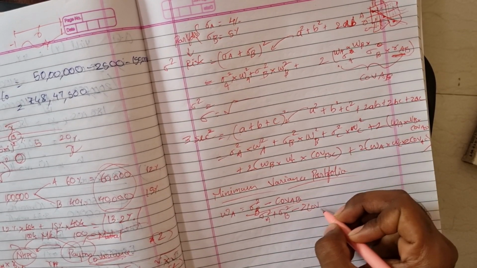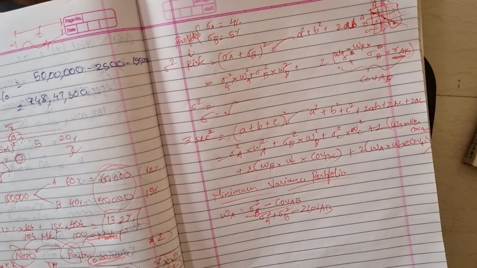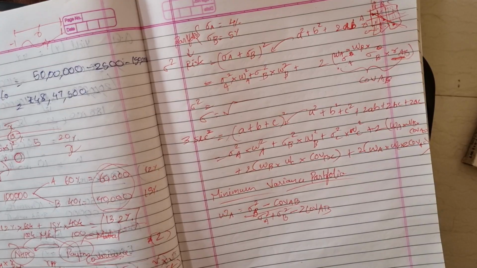Their covariance between them. Okay, so this is the formula.